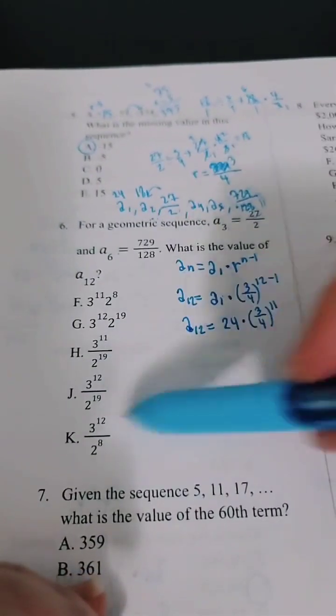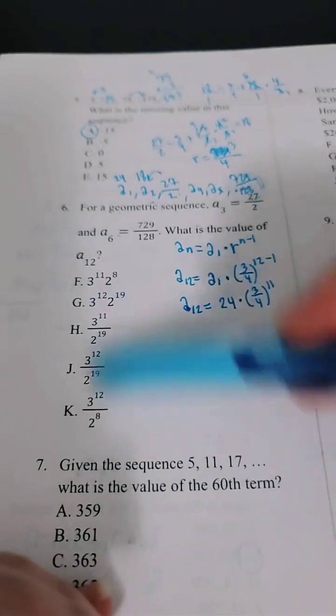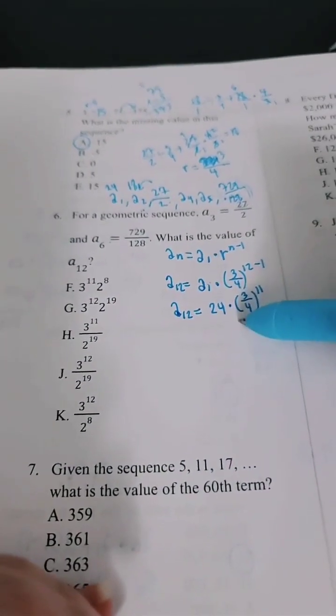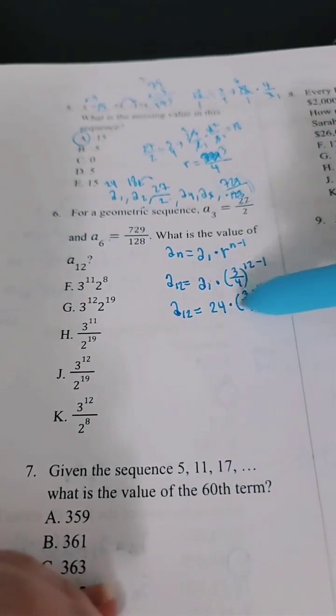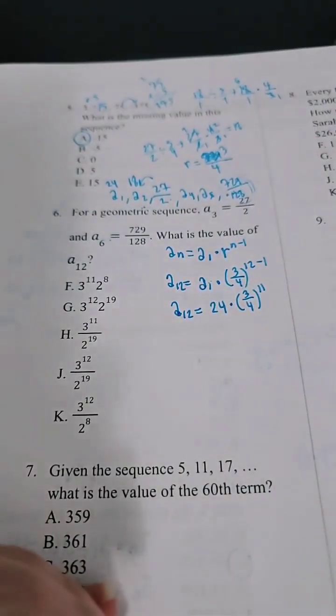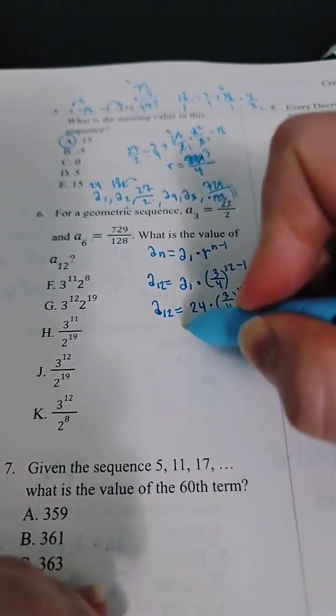But you'll see here, you can't just multiply that all out in your calculator. It looks a bit different here. So you have to ask yourself, okay, looking at the answer choices, how can I manipulate this? So it looks like they're using 3s and 2s. So I'm going to say, how can I rewrite this using my power rules to get one of these answers with 3 and 2 being the bases?